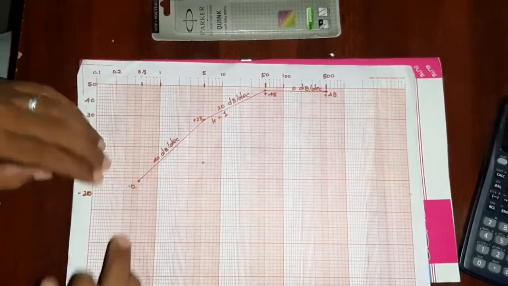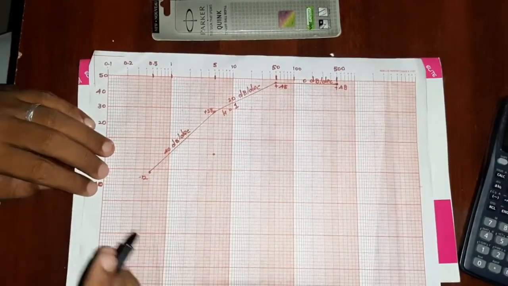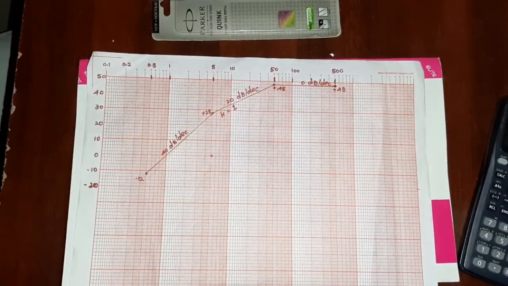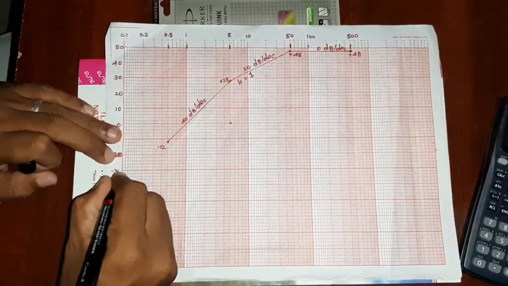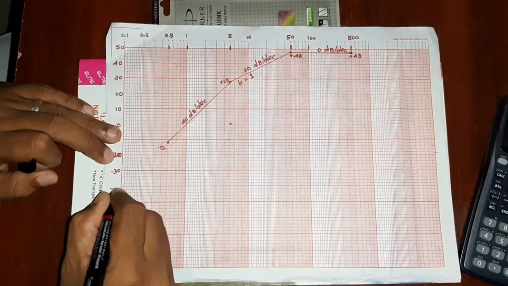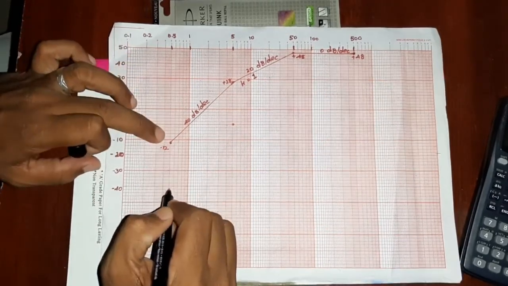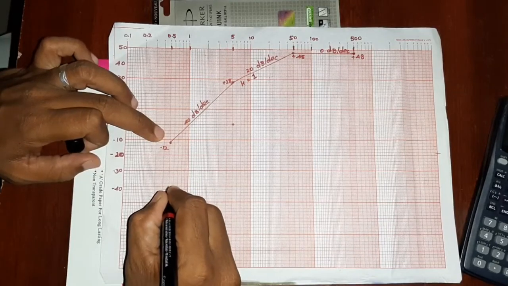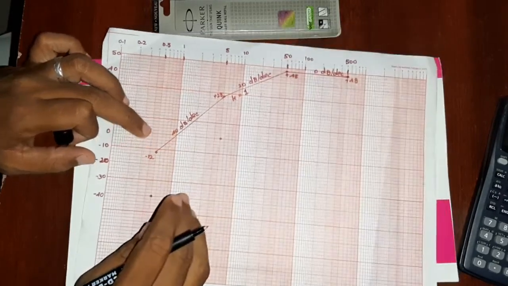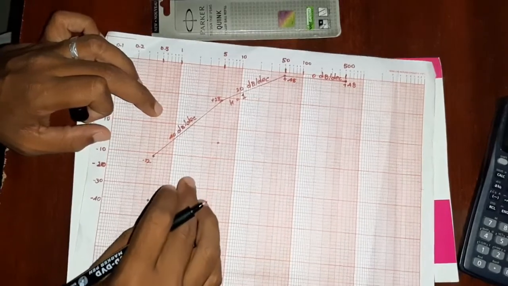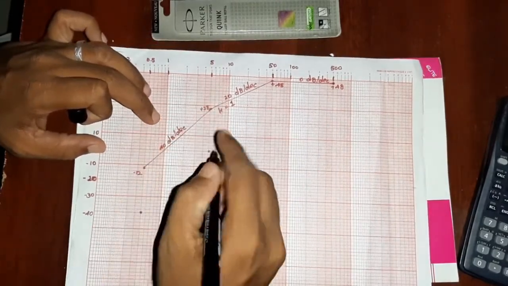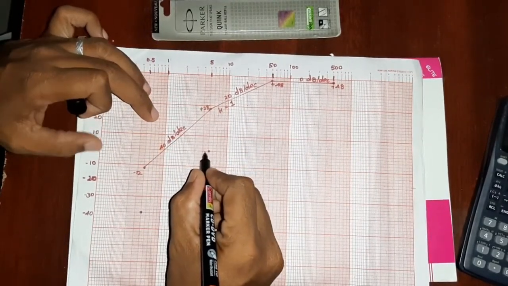So minus 12 minus 28 is minus 40, with minus 20, minus 30 marked on the axis. So at 0.5 radians per second the plot should be at minus 40 dB when we reduce it by 28, and at 5 radians per second it crosses 0 decibel.